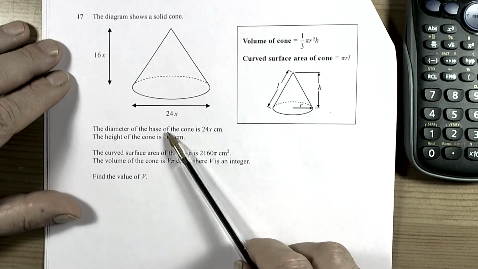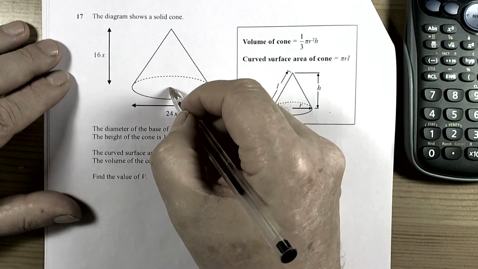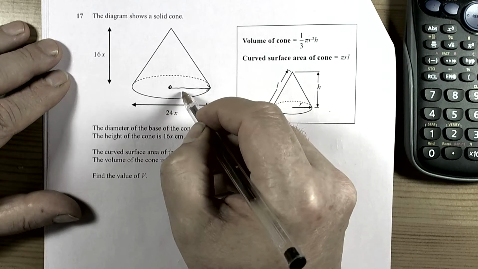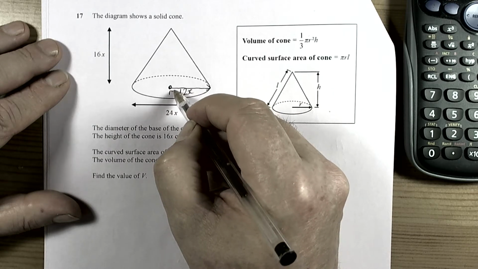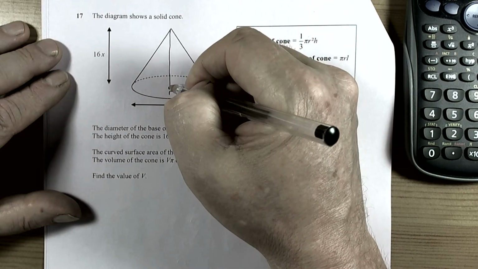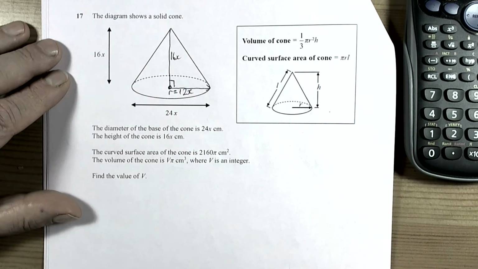So they're telling us that the diameter of the base of the cone is 24x, so that tells us, under "what do we know?", the radius is going to be 12x. So the radius is equal to 12x. We know the perpendicular height of this is at a right angle to the radius, and we know that that's 16x.